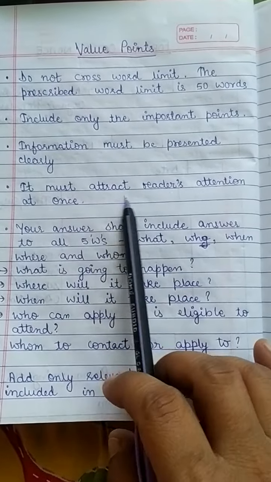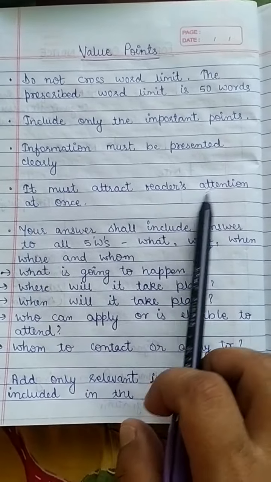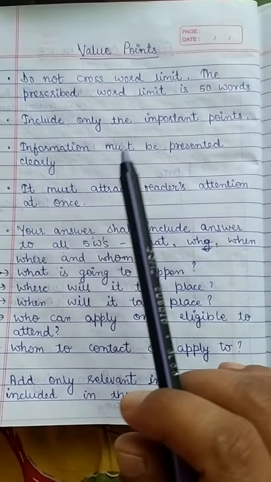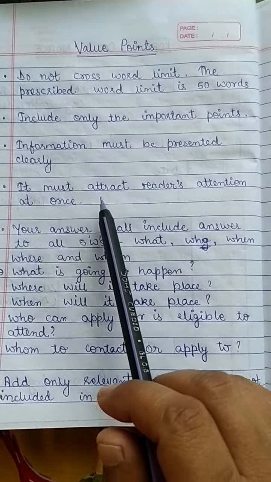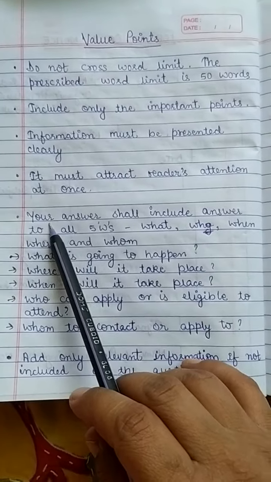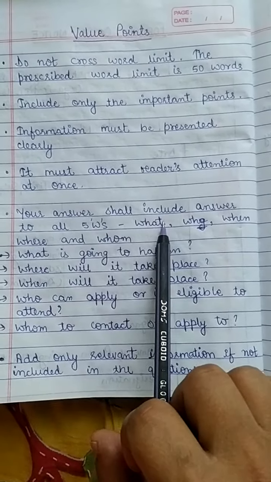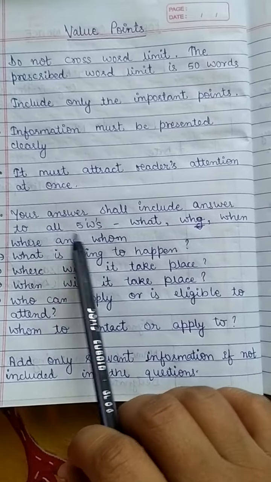Now it must attract readers' attention at once, and if somebody is reading that notice, he or she should understand it at once. Now your answer should include answers to all the 5 W's: what, who, when, where, and whom.